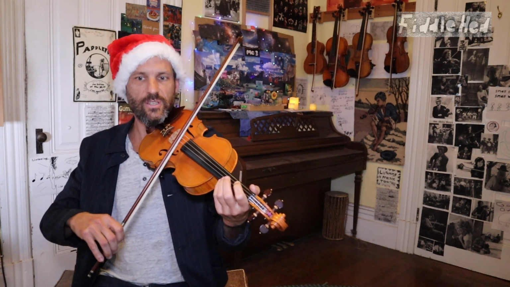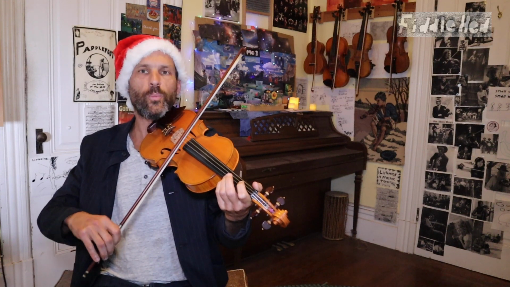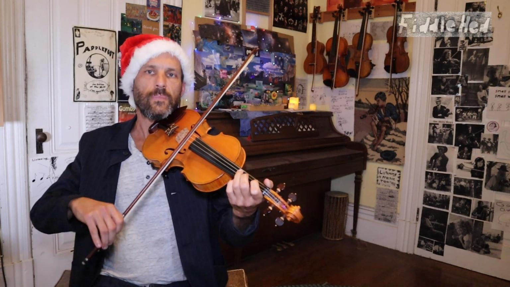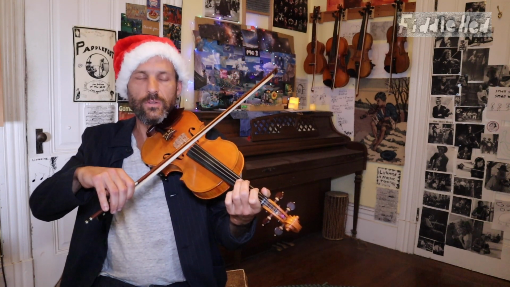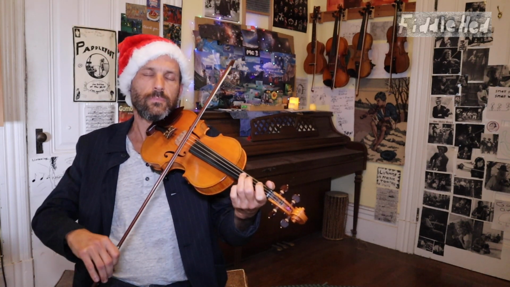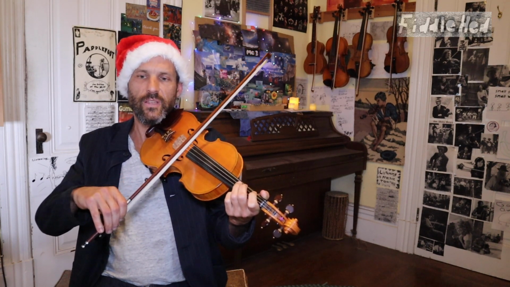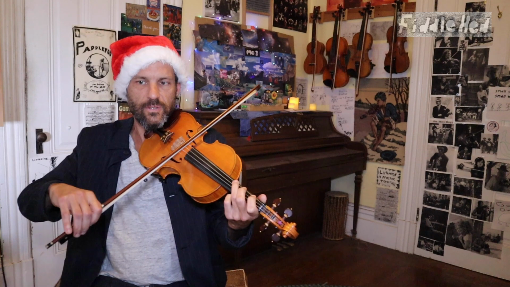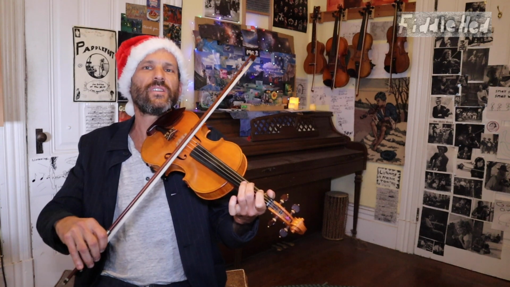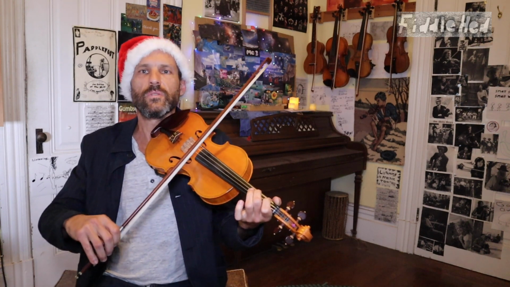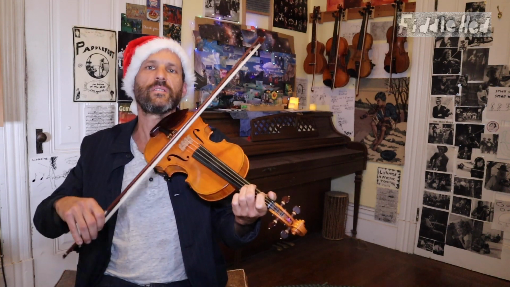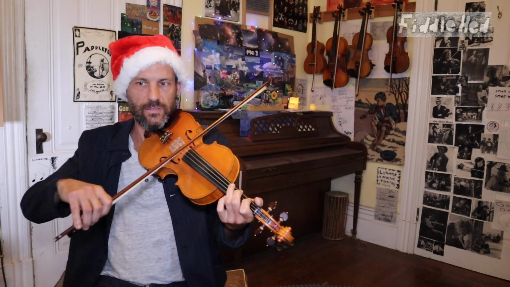Then the next bar is just on A, open 1, open 3. Here it is again. So this whole third quarter, slow. So pretty. I think this might be my favorite part of the tune. And I arranged a very fiddly bowing that makes it polyrhythmic in a way.